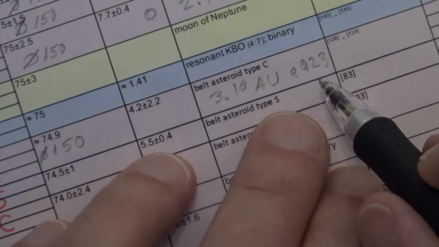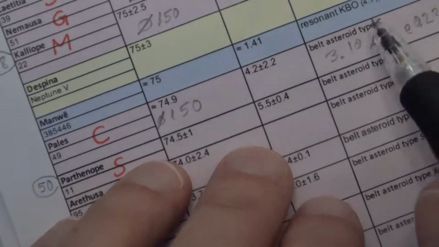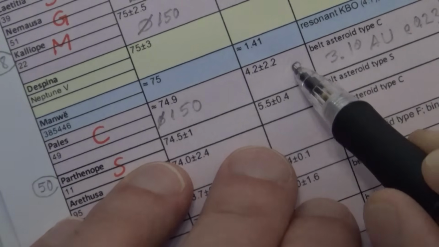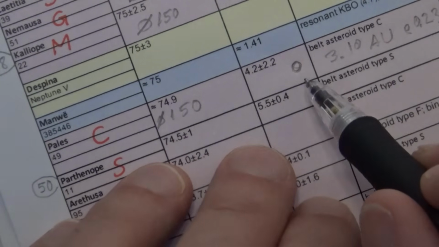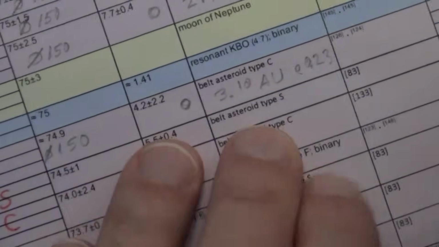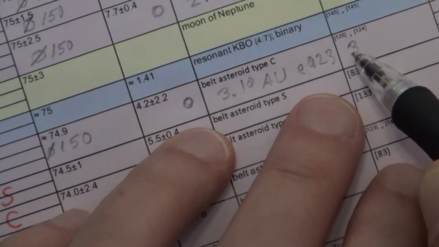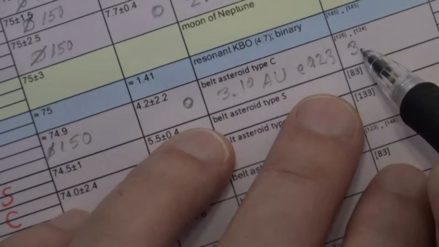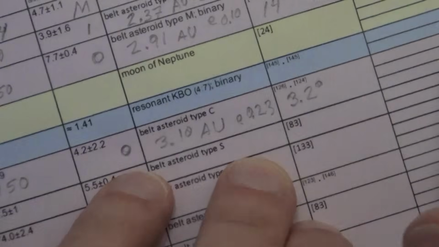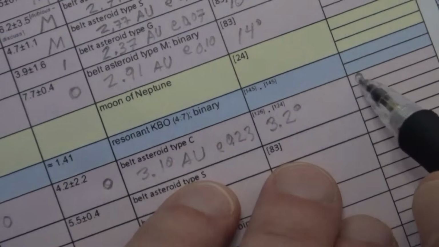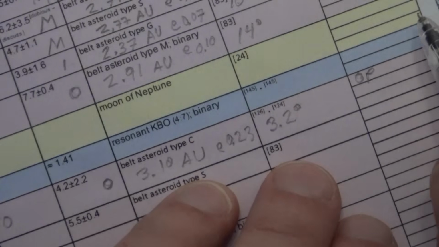High eccentricity here. And outer belt, is it here? Not outer belt maybe, but outer part of the main belt. And the inclination is 3.2 degrees. Orbital period is 1,995 days.